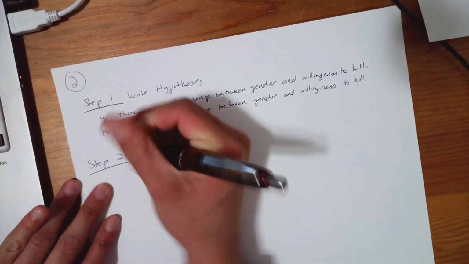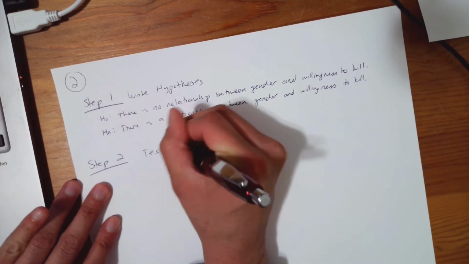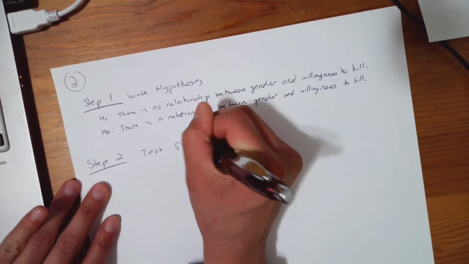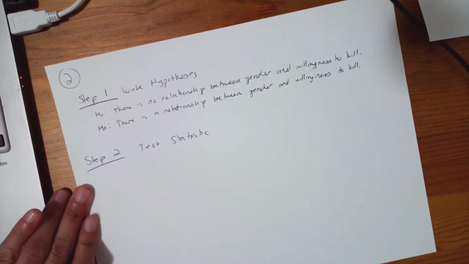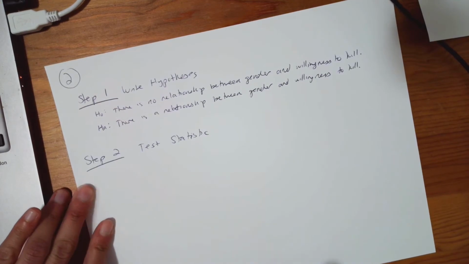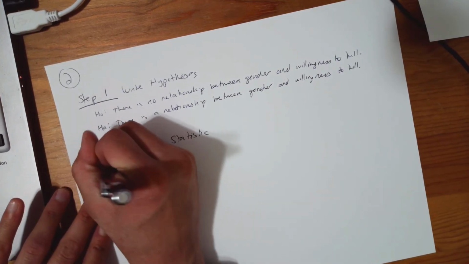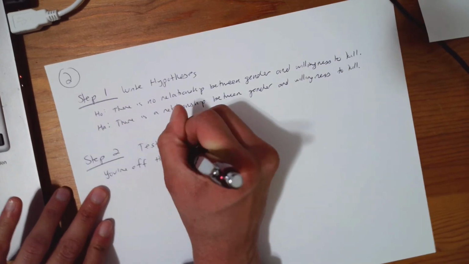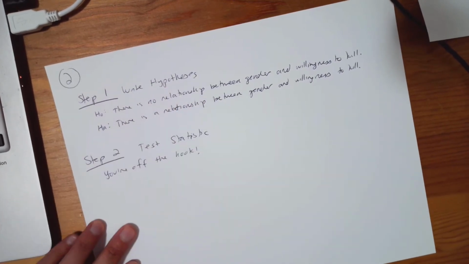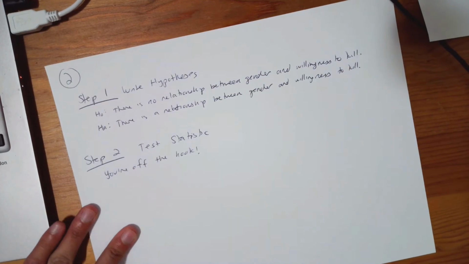Step 2, test statistic. So as I said before, you guys are off the hook for calculating this test statistic. But I do want you to know what it means.